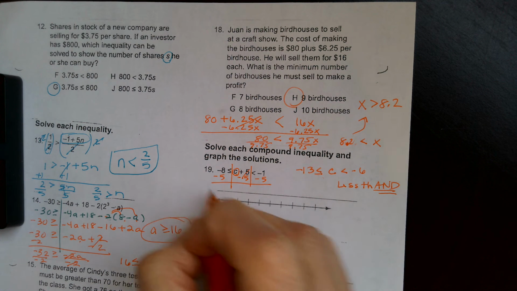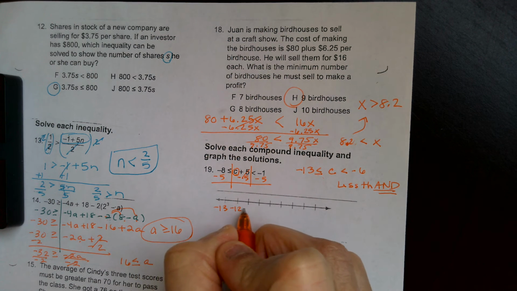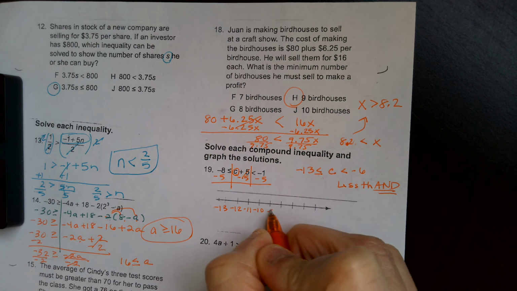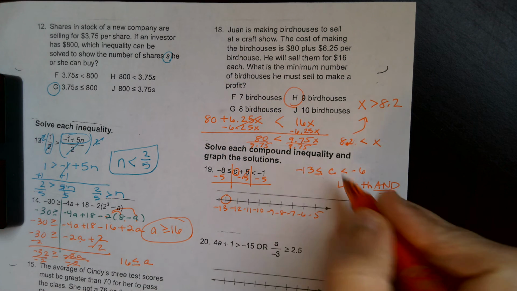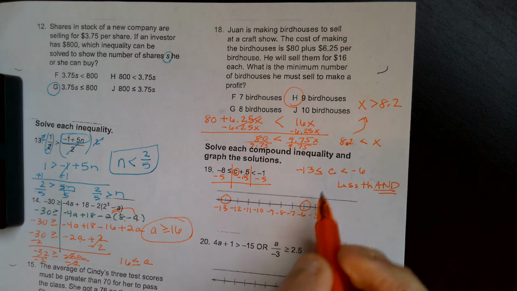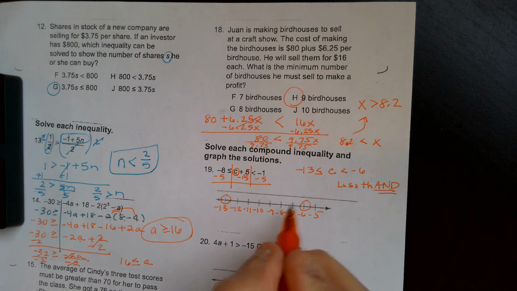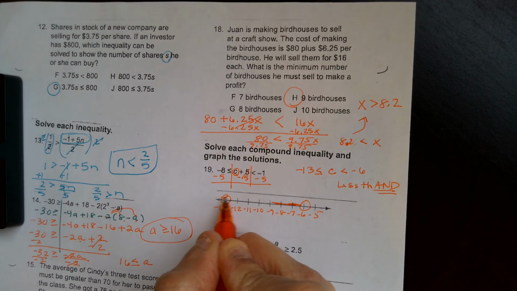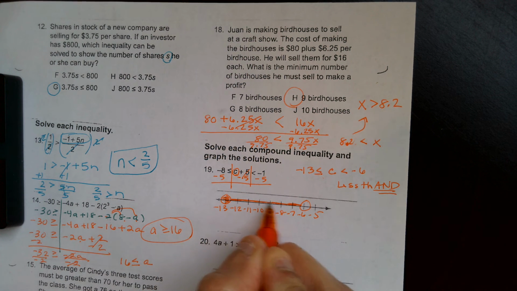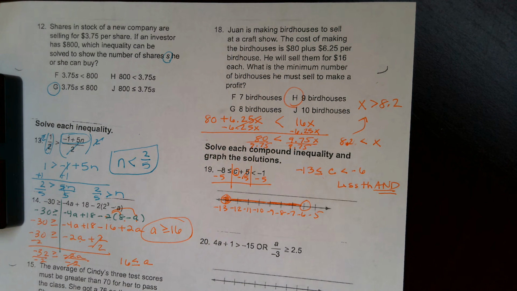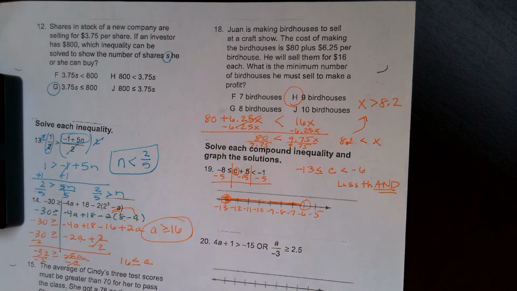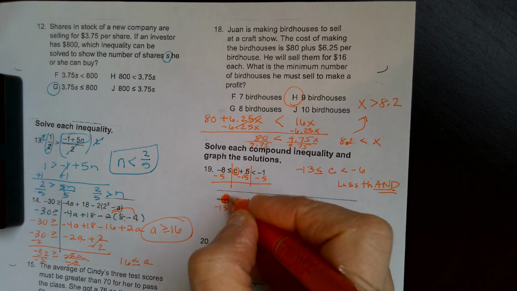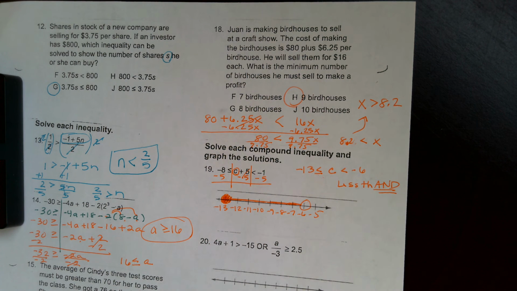So let's see here. I'm going to go at negative 13, negative 12, negative 11, negative 10, negative 9, negative 8, negative 7, negative 6, negative 5. Okay, so negative 13 is here, and negative 6 is here, and C is less than negative 6, so it's going to go this way, and C is greater than or equal to that. It's going to go this way. So again, it does look like a barbell, but it also makes sense if you just look at these as two separate inequalities as well. So make sure you include, if it's equal, you got to fill in that circle.